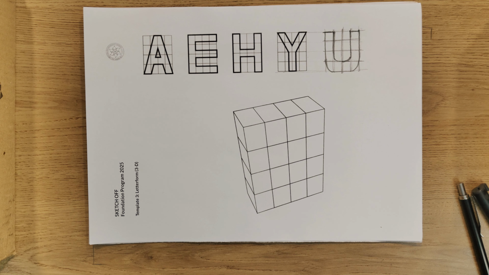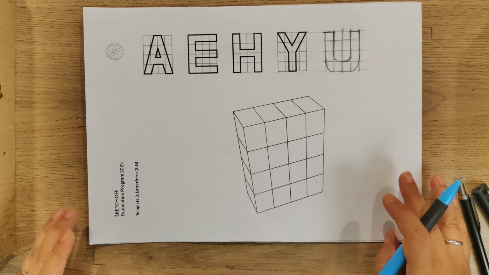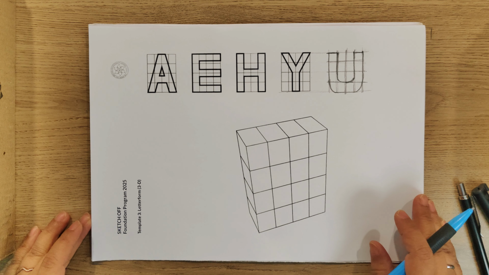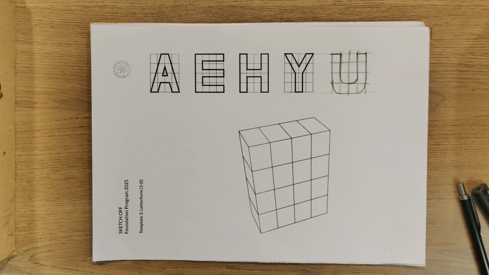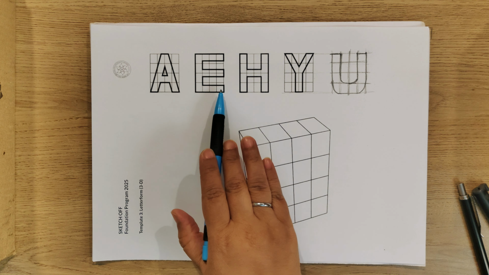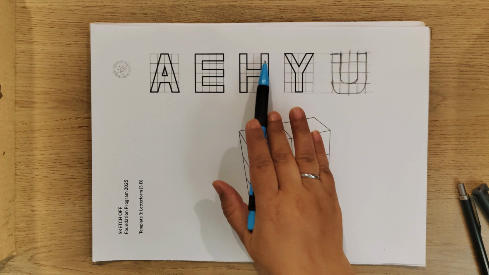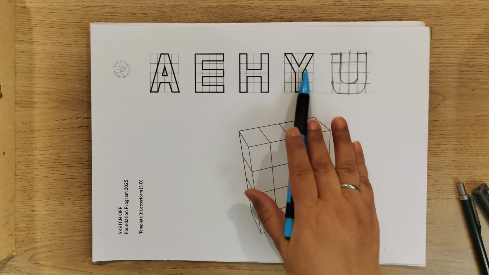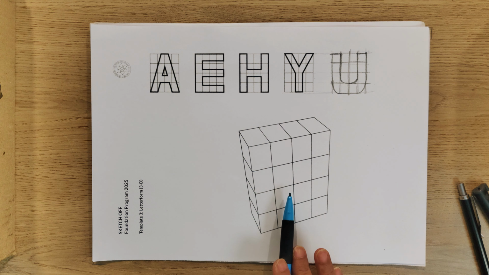Now we are starting with template number 3, which is the letter form drawing. Let's see how to construct a 3D letter form out of 2D shapes. As you can see, we have used a sort of a 2D grid to mark these shapes, and we are going to transfer these shapes onto this 3D grid and then construct a 3D letter form.